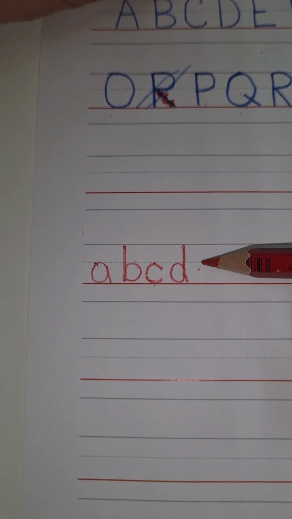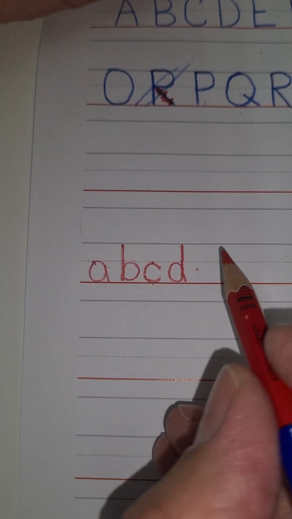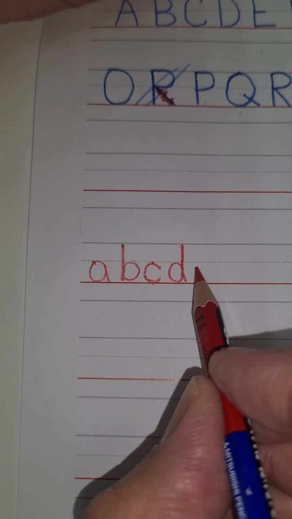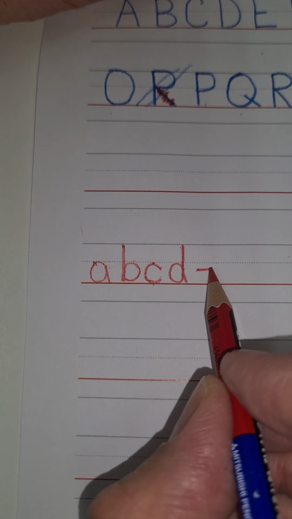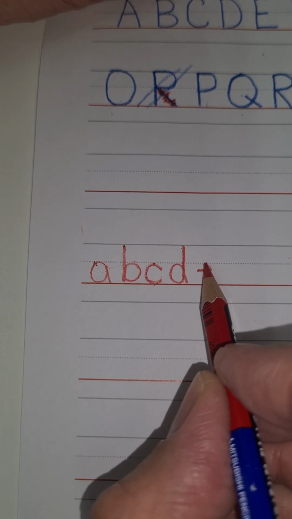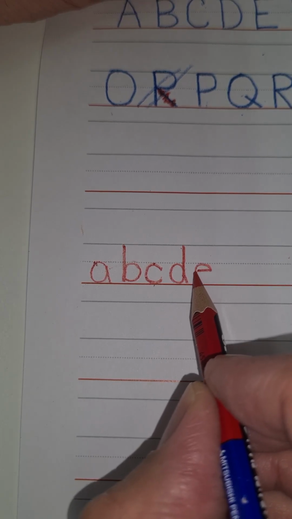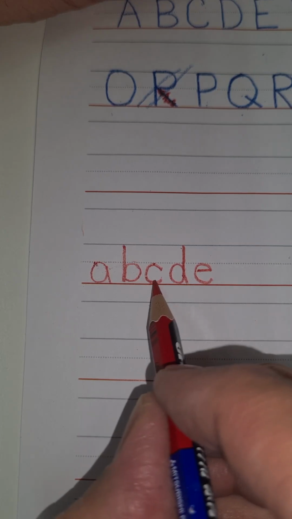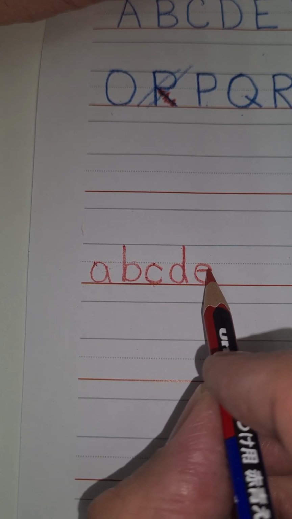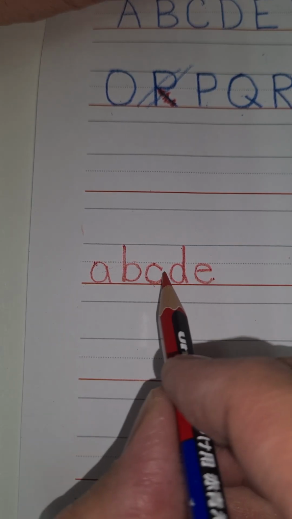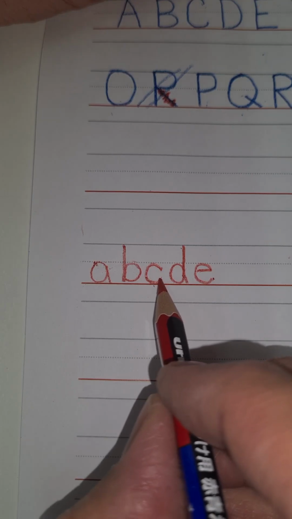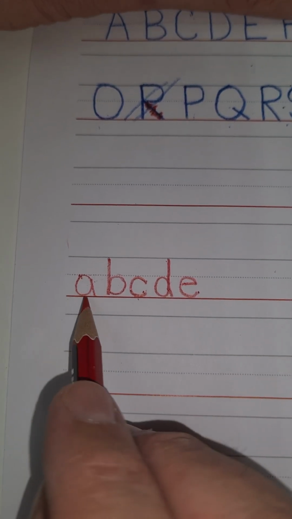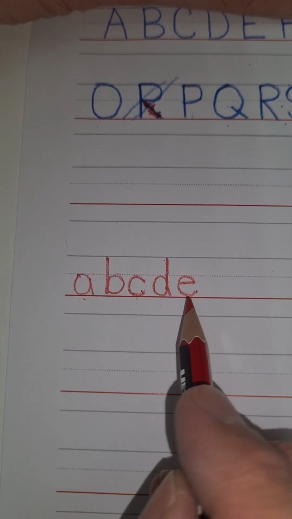Okay? E. Now, we're going to be below. So we have the dotted line, but we're going to start right here. This time we're going to make a stick straight across. And then we're going to go our normal motion like the C. Stick, circle. This one is just the circle. Okay, so A, B, C, D, E.